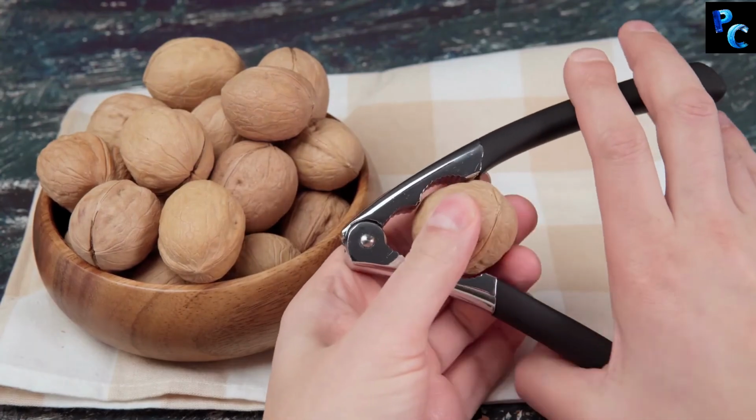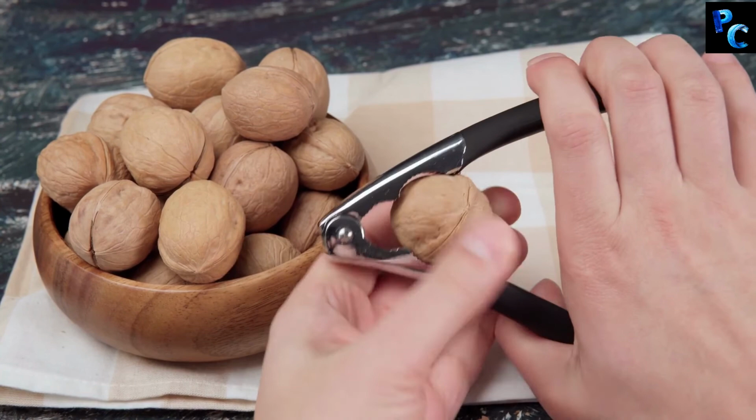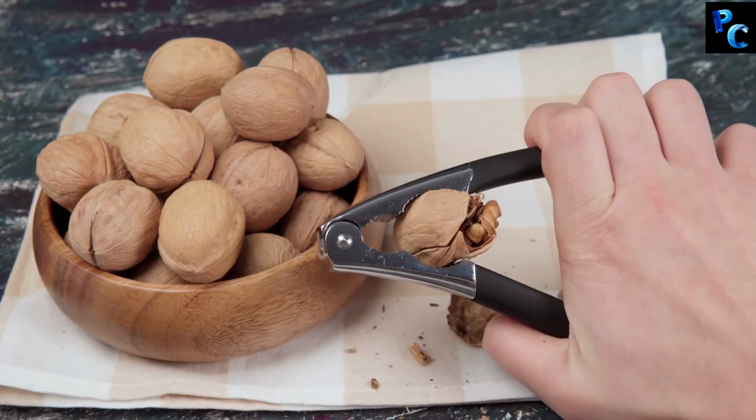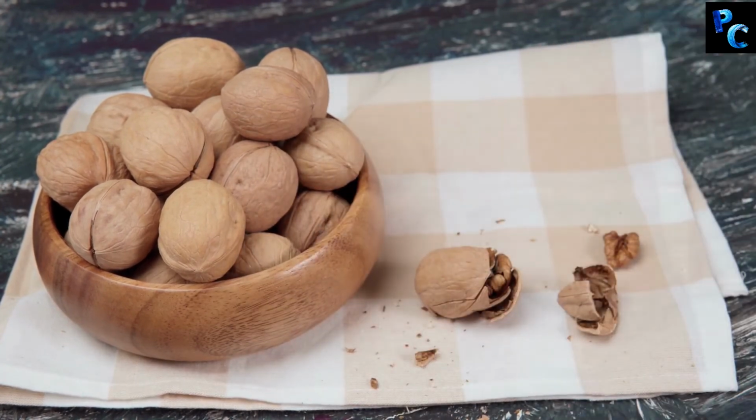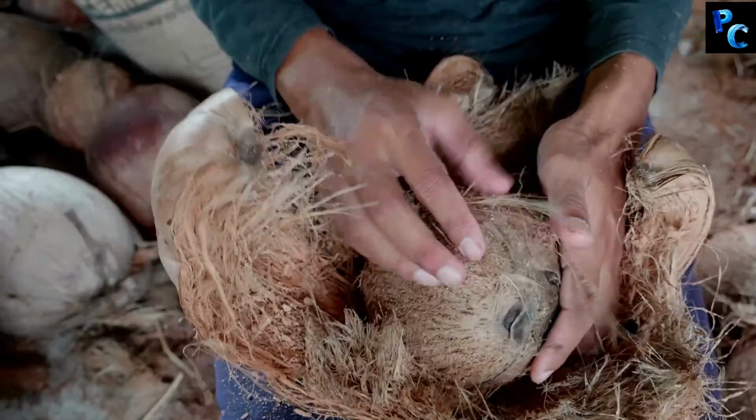Have you seen that the shell of walnut is so hard? It is very difficult to break it, isn't it? It is basically due to sclerenchyma. So basically, sclerenchyma makes the plant tissue hard and stiff. It is also found in the husk of the coconut stem. So let's see the properties of sclerenchyma.